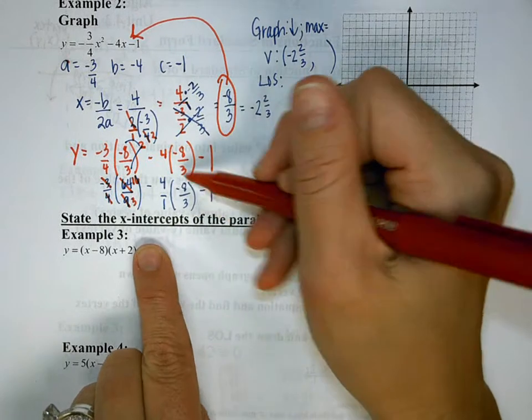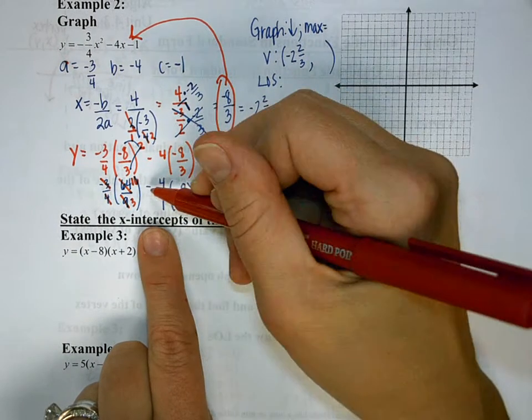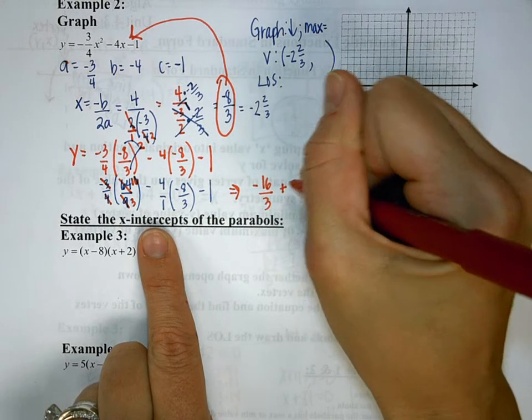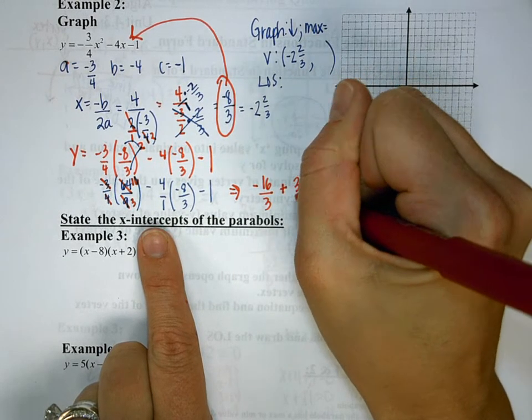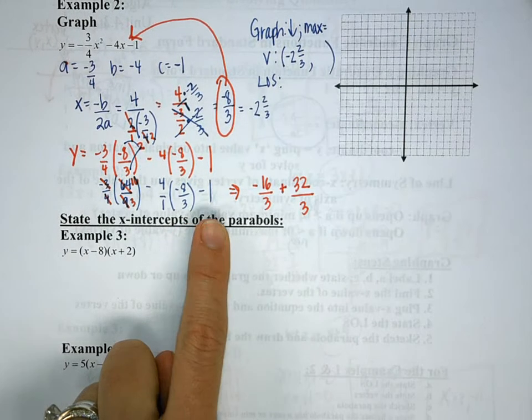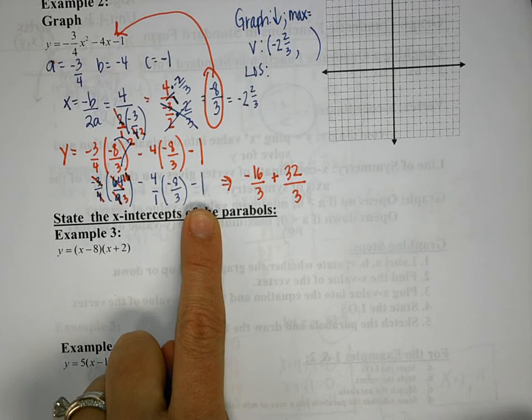Okay, can anything cross-reduce here? No. So I have negative 4 times negative 8, which is a positive 32 over 1 times 3 is 3. Then I have minus 1. Well, 1 as a fraction is 1 over what?